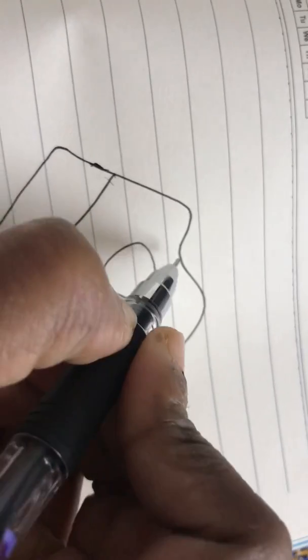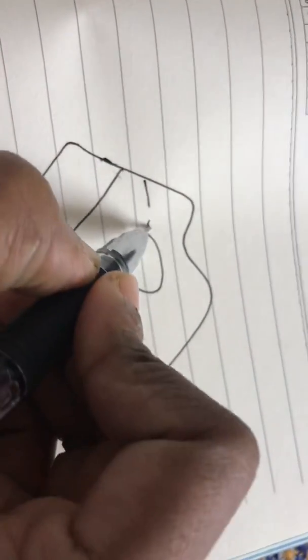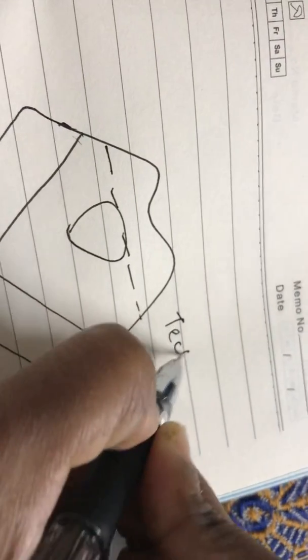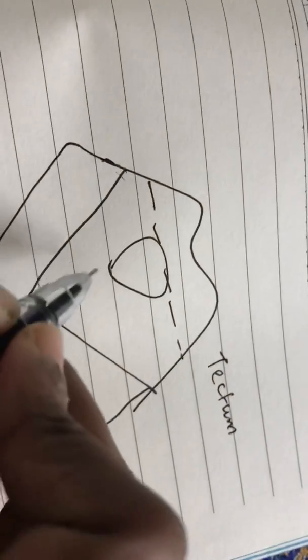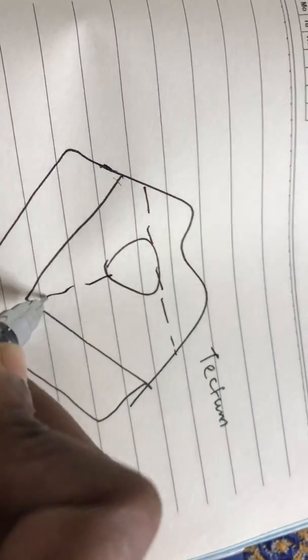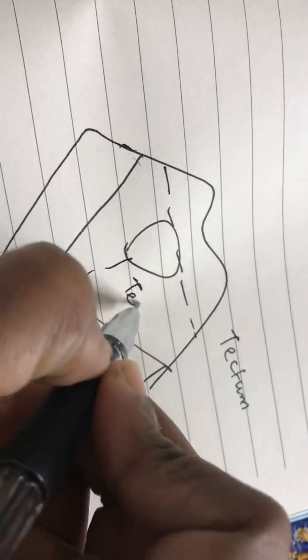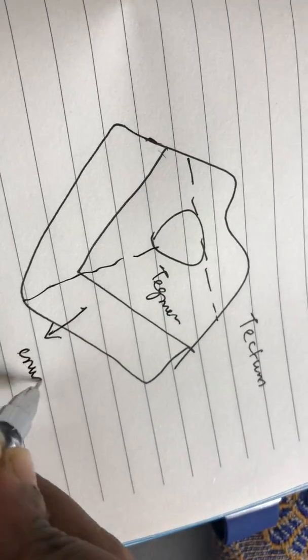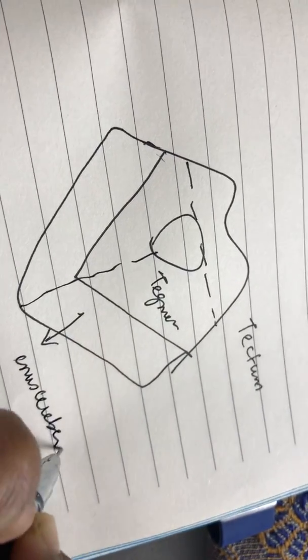And here is the tectum where you have the superior and inferior colliculus. That area is called the tectum. And here this is the region called tegmentum, and here is the region called crus cerebri. So this is how it is being divided.